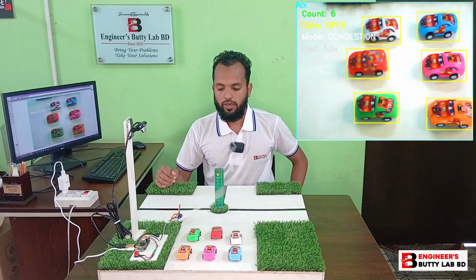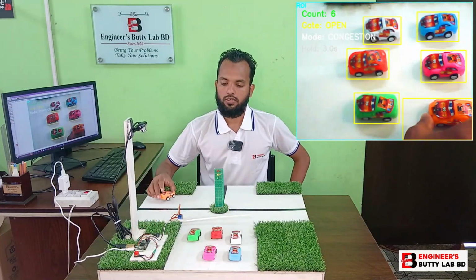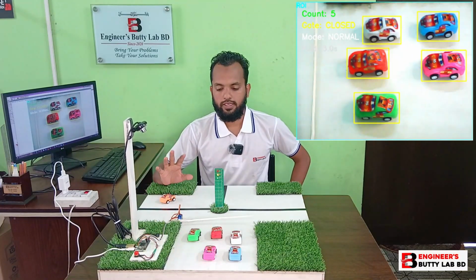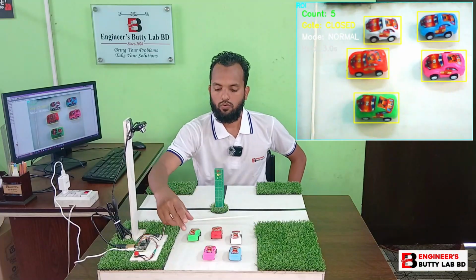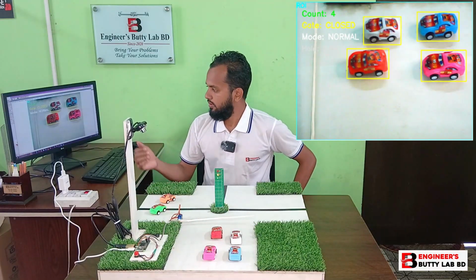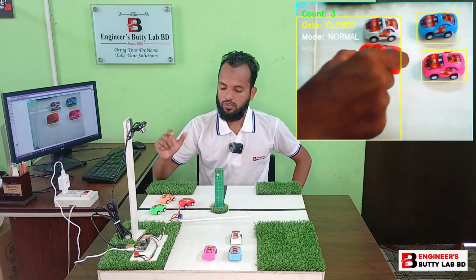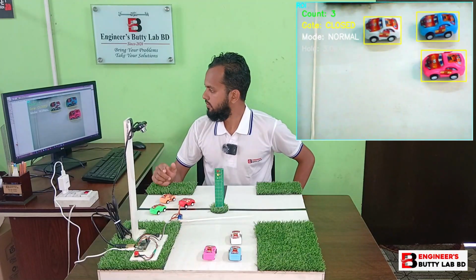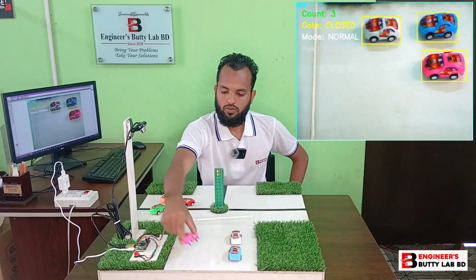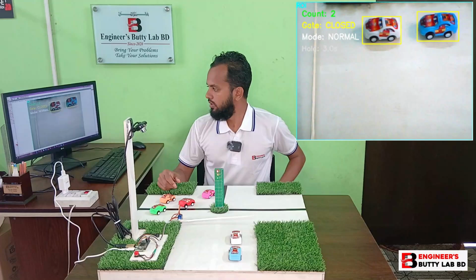And now if we remove one, our gate is locked. We remove another one, so our detected vehicle quantity is reducing here. So we reduce the vehicles more and more.